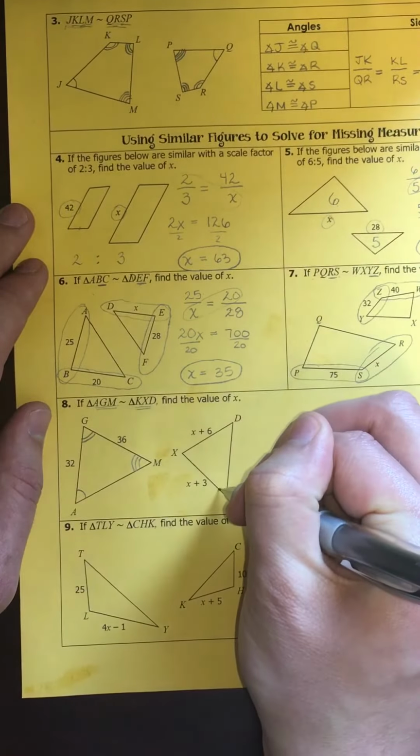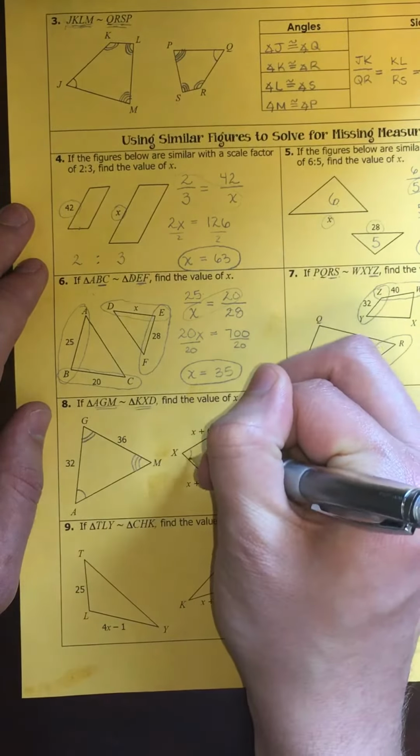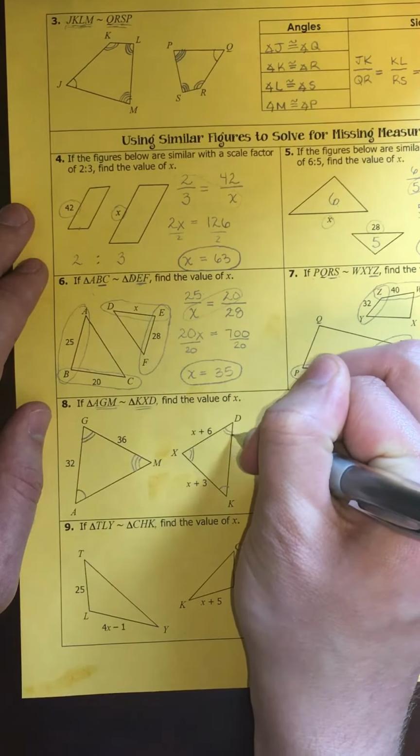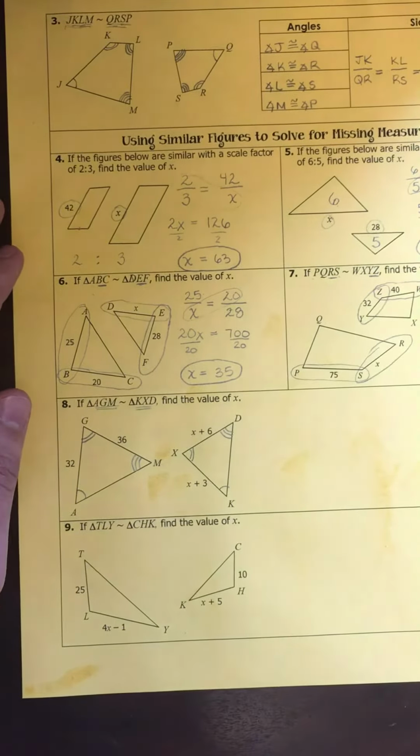First letter here is K, so do 1 tick mark. Second letter is X, so do 2 tick marks. Third letter is D, so do 3 tick marks, or 3 arc marks, sorry.